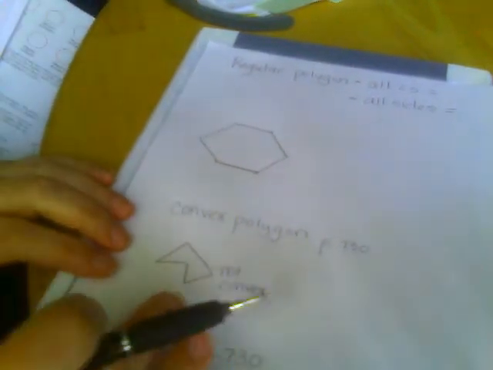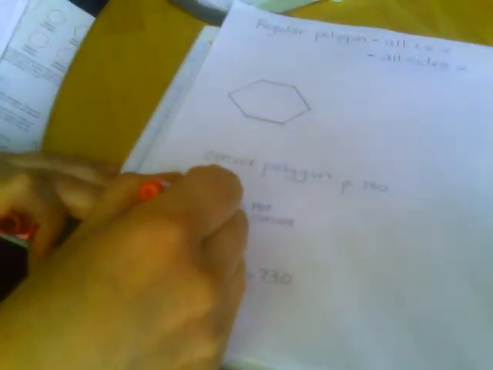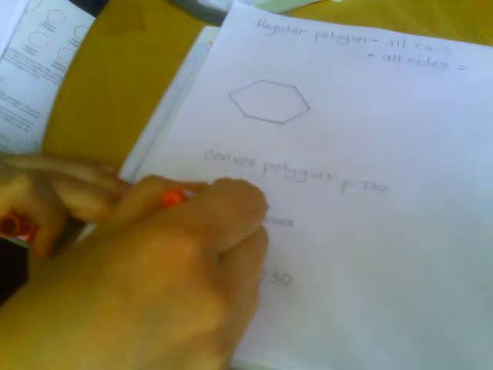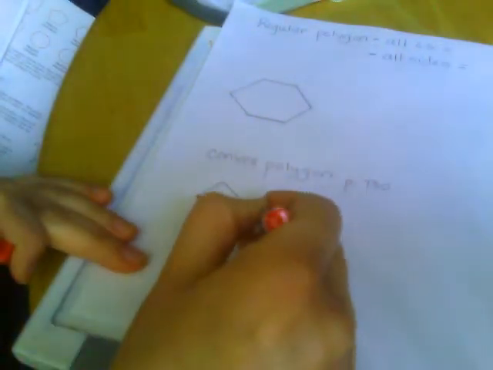Here's an example down here of something that is not a convex polygon. We could draw a line segment from this point to this point, and does it lie inside the polygon? No, it doesn't. So it's not convex.